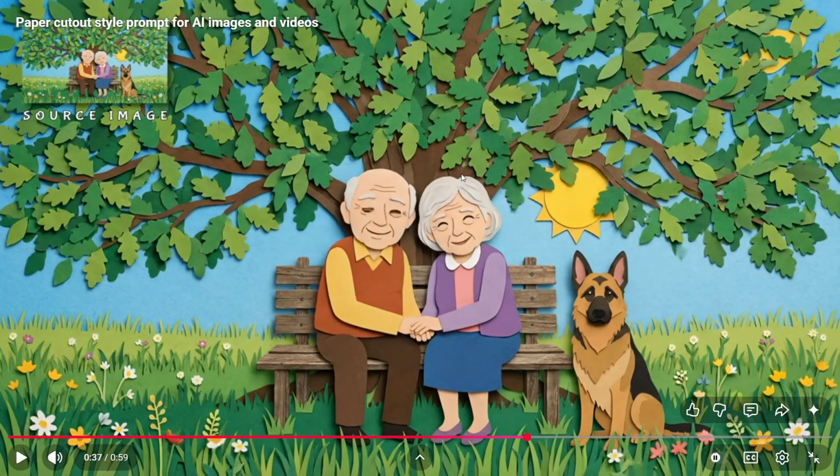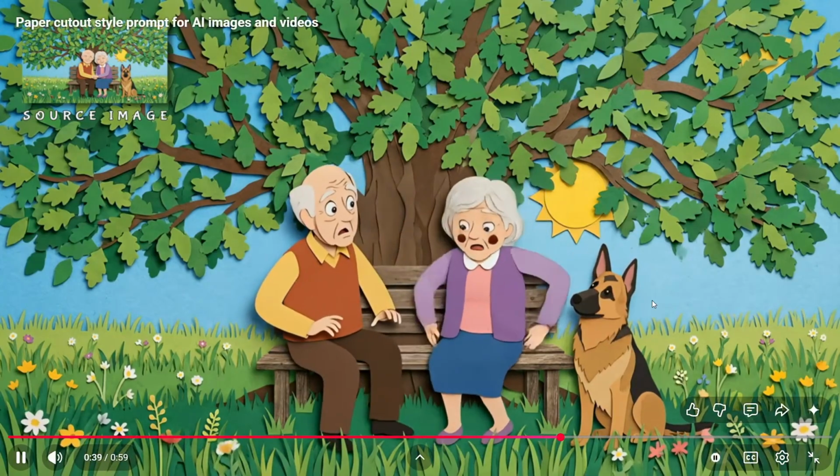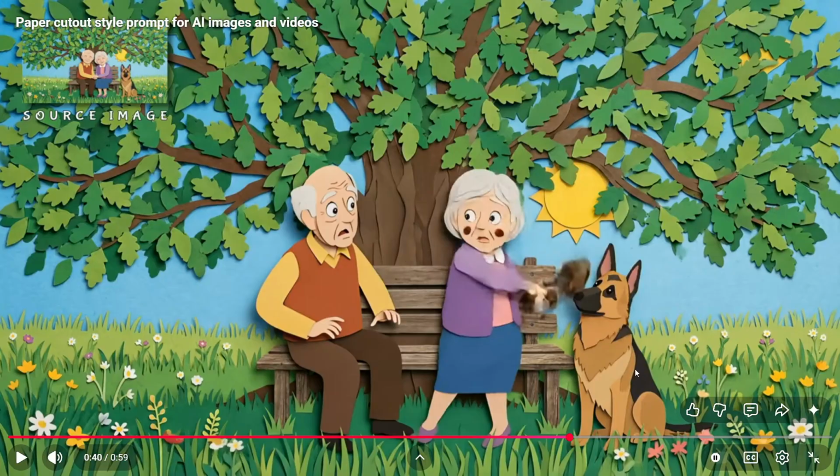Okay, so we got adorable old people sitting on a bench with their dog underneath a pretty tree. I really like this picture here. Oh, his eyes are a little bit messed up. Yeah, I don't like that. Oh, what?